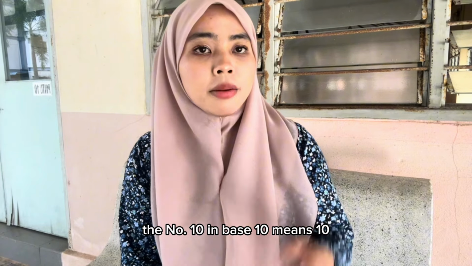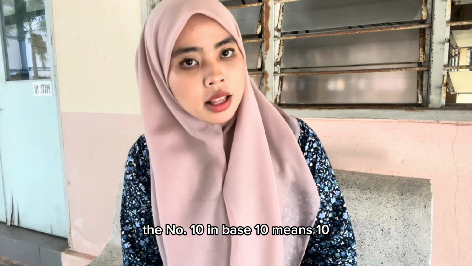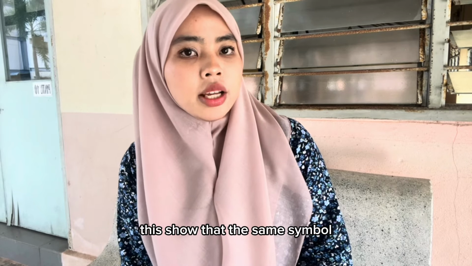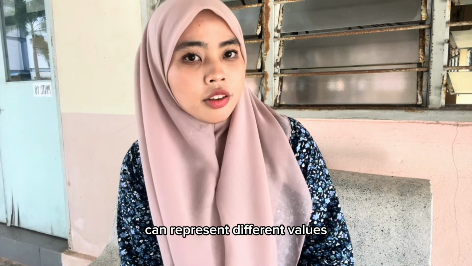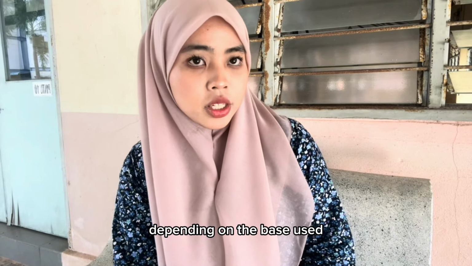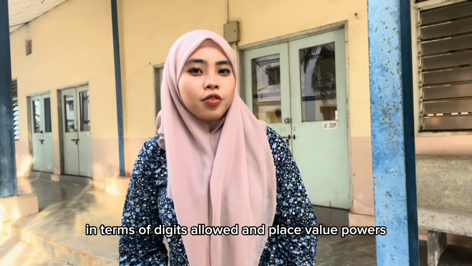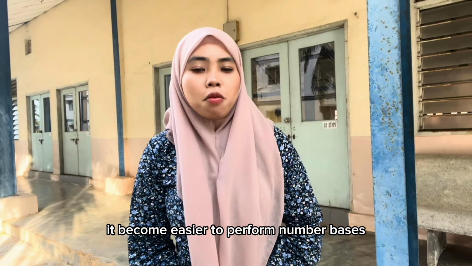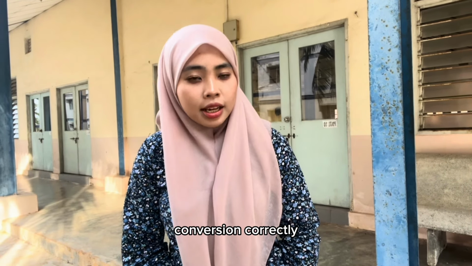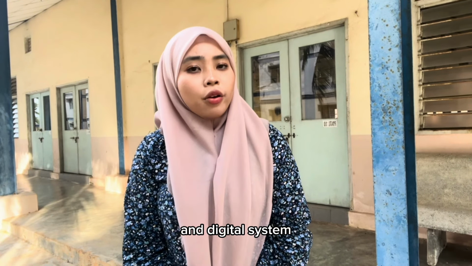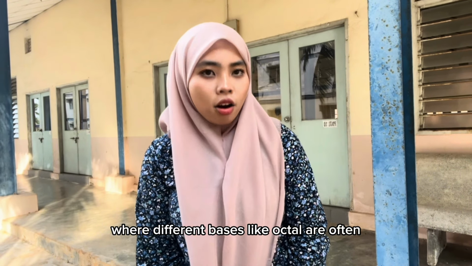For example, the number 10 in base 10 means 10, but 10 in base 8 means 8 in decimal. This shows that the same symbol can represent different values depending on the base used. So, do you understand the difference between base 10 and base 8? In terms of digits allowed and place value powers, it becomes easier to perform number bases conversion correctly. This knowledge is also important in computing and digital systems, where number systems like octal are often used.